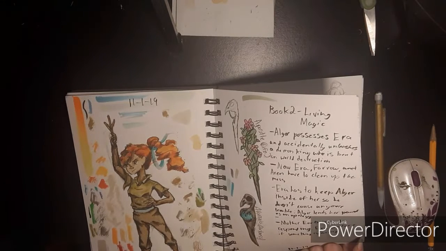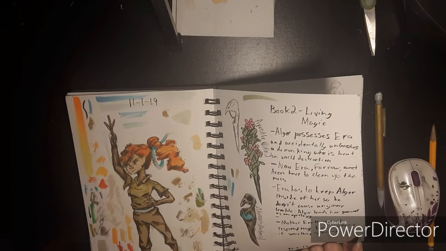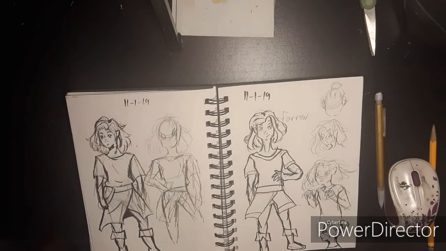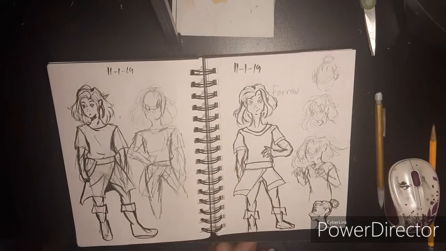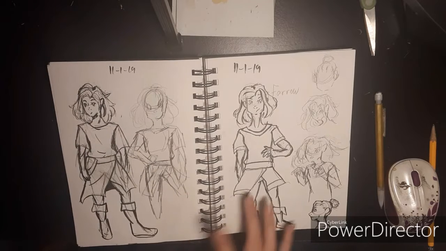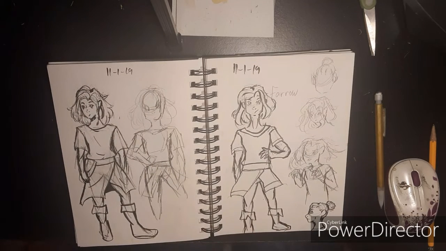Why is it called Living Magic? Okay, I know why it's called Living Magic now. I do Pharaoh. Pharaoh is one of the characters from that. He's another character. He's a prince.